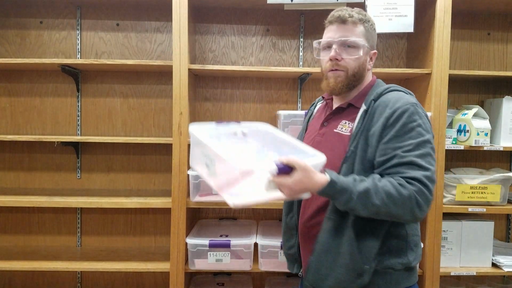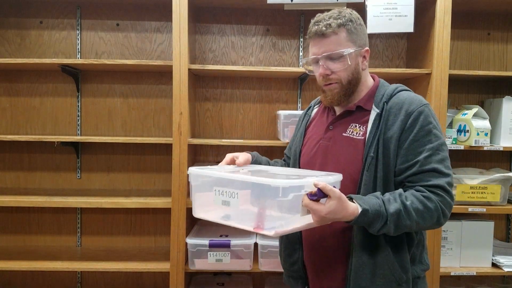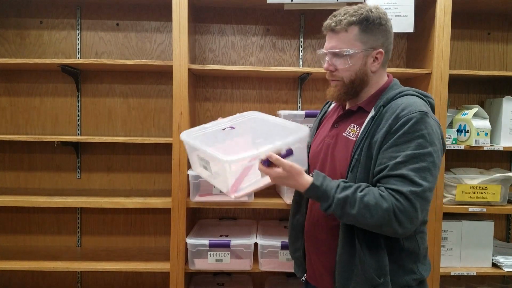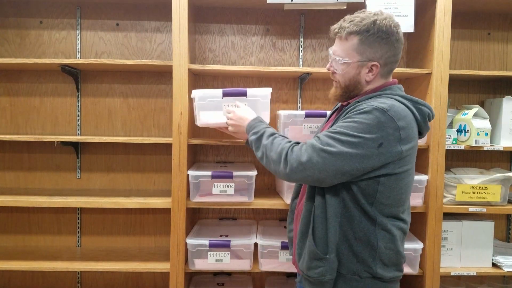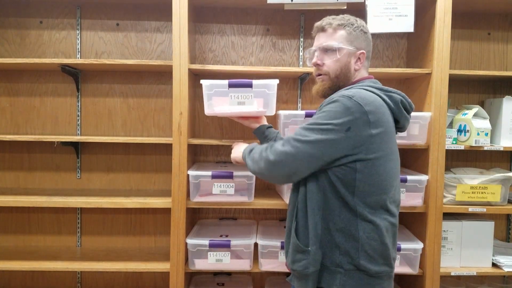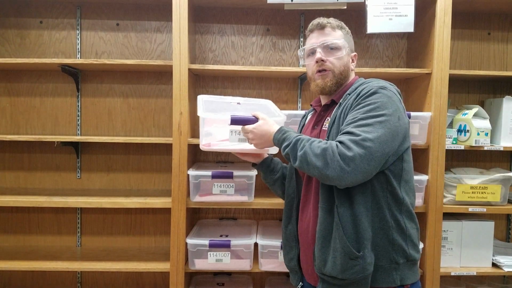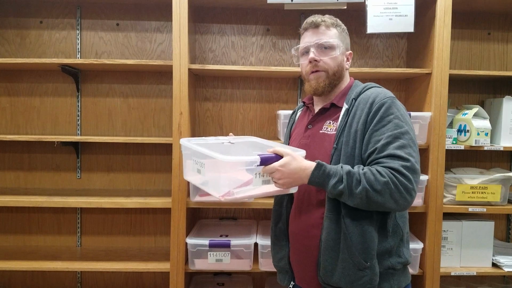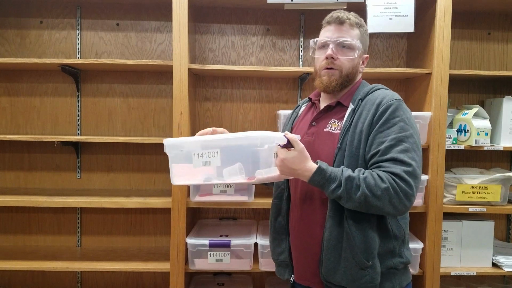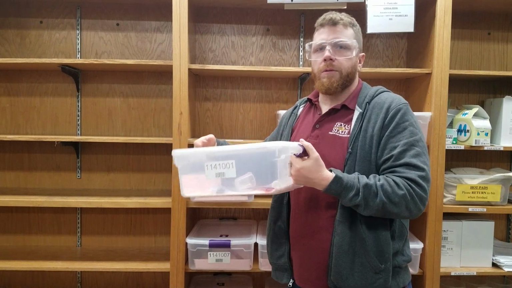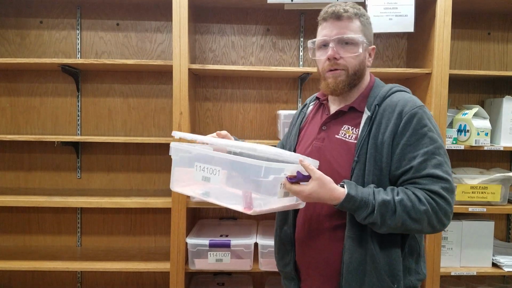I want to talk to you about what you are going to be doing in lab this week. And for the example of that, what I wanted to do is show you the contents of your bin. This bin right here is 1141-001. That corresponds to station number 1. This week you are going to be filling out a bin roster, so the partner that you're working with this week is the person that you're going to be working with for the remainder of the semester.